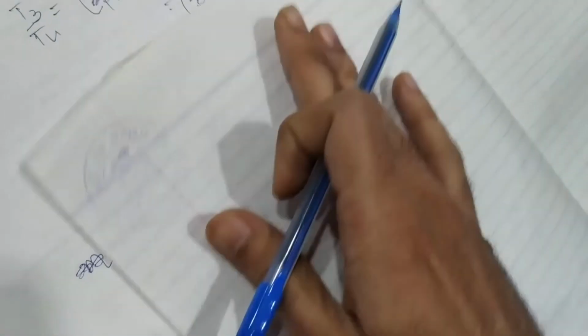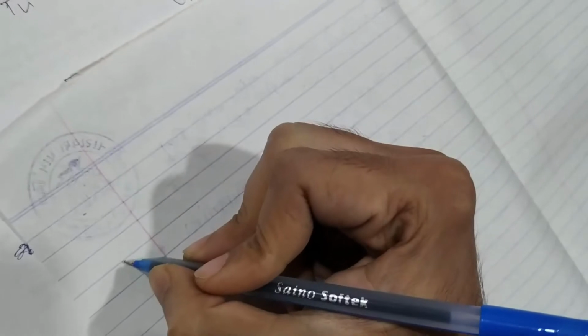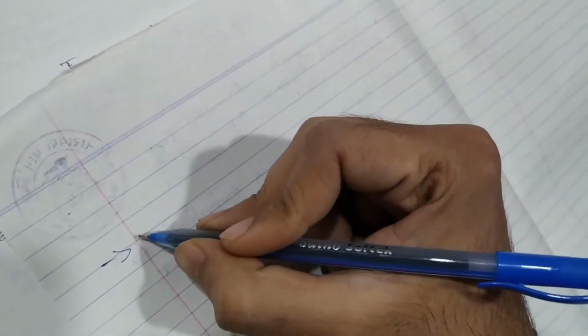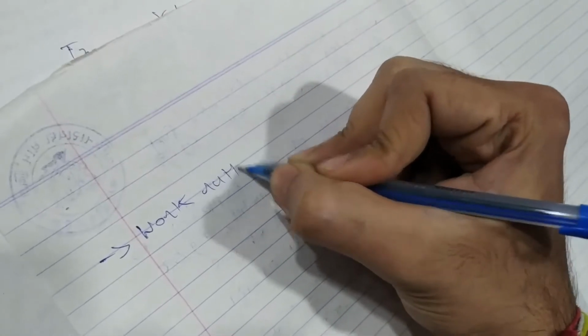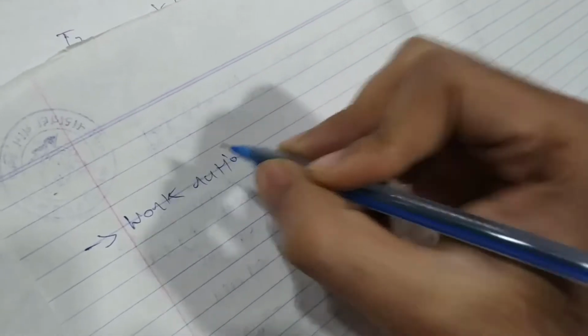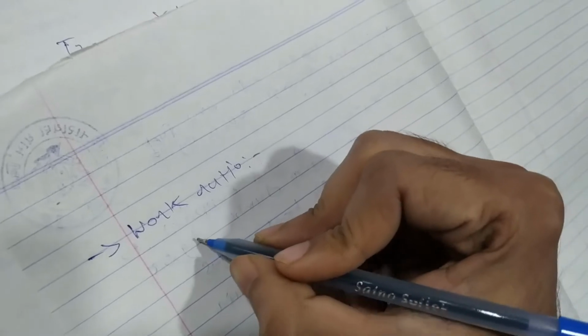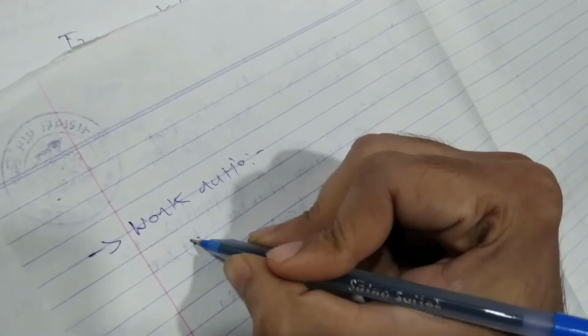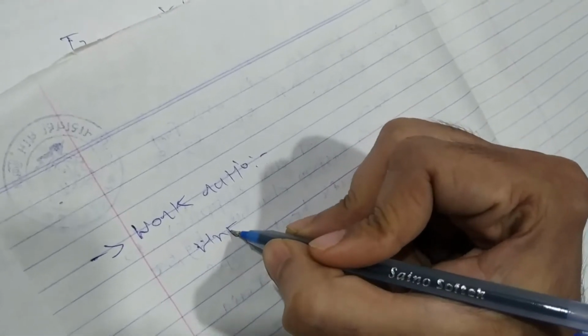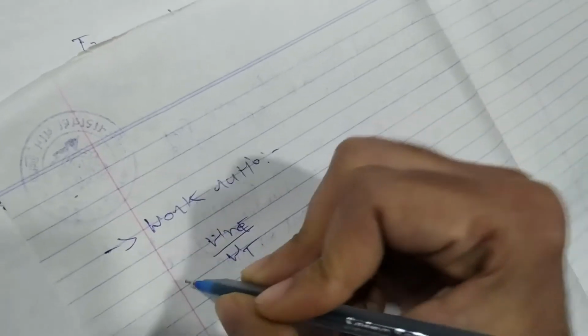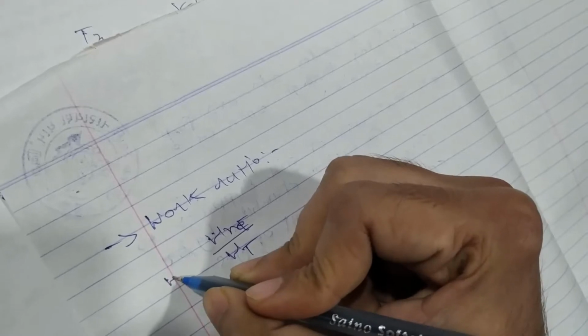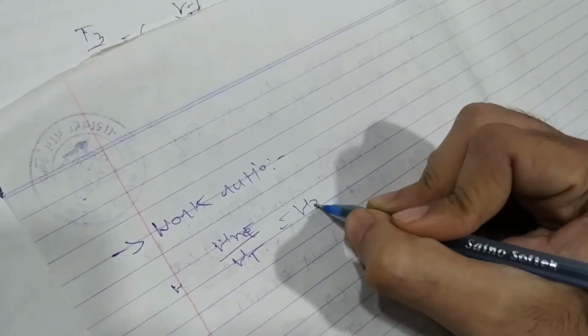Now I will discuss about work ratio. So what is the work ratio? This is the ratio of net work done to work done by turbine. This is called work ratio.